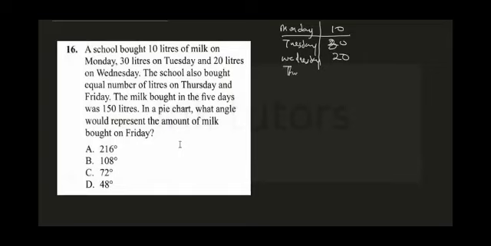Now, on Thursday and Friday, we were told that they bought equal numbers. So let's call this X and let's call this X. So now, if we sum it up, 10 plus 30, 40, 40 plus 20, that's 60. So this is going to be 60 plus 2x. That's the total number of liters of milk.